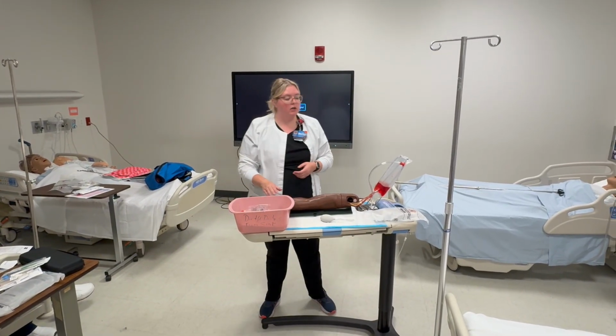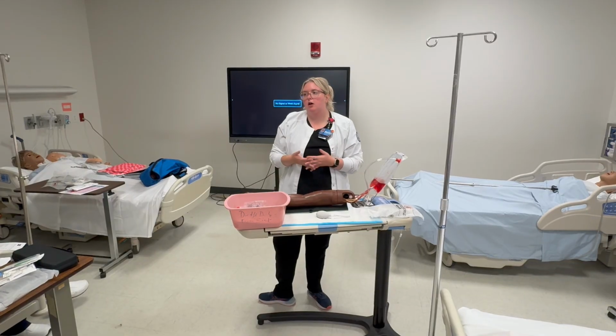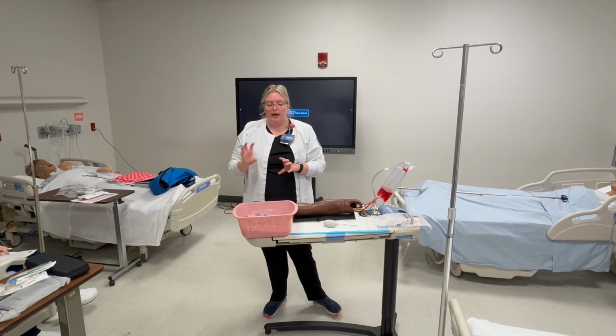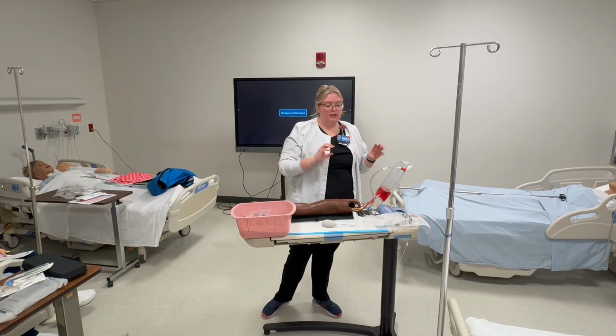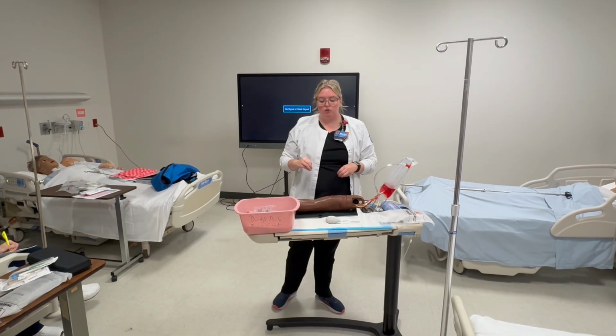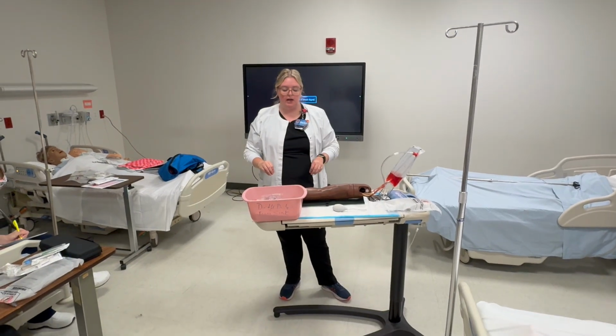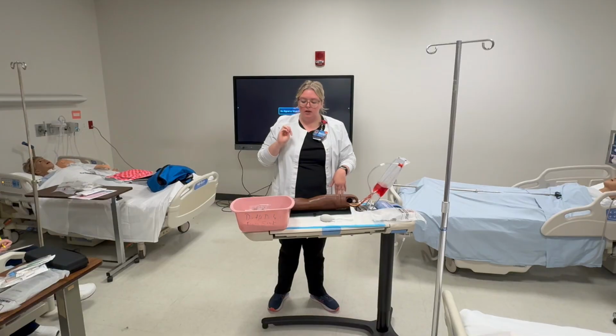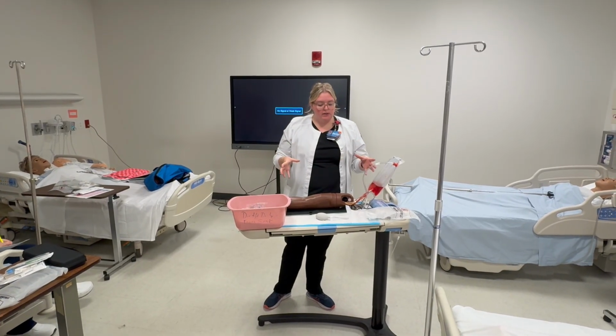We're not only inserting an IV in this, but we're also starting our primary and secondary fluids. So your order will have you pick a specific type of secondary fluid. You'll have to read your order. The secondary fluids will be there and you're going to have to select the correct one based on what your order is, okay?